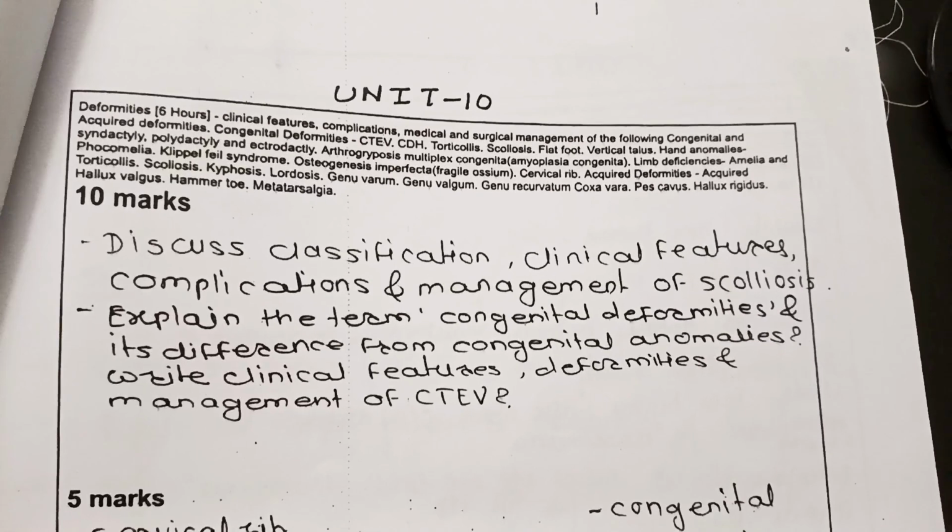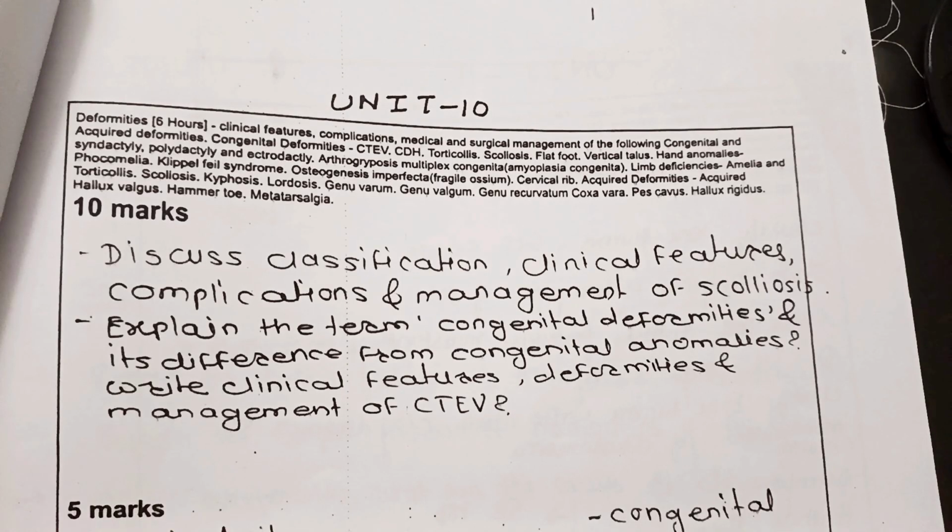Now, let's start with the new chapter that includes various deformities. In this, the important 10 mark questions are: the first one, discuss classification, clinical features, complications, and management of scoliosis. Second one, explain the terms congenital deformities and its difference from congenital anomalies. Write clinical features, deformities, and management of CTEV. This is the third one.